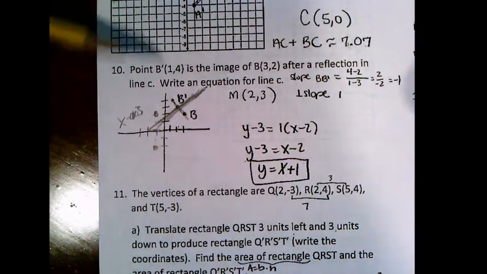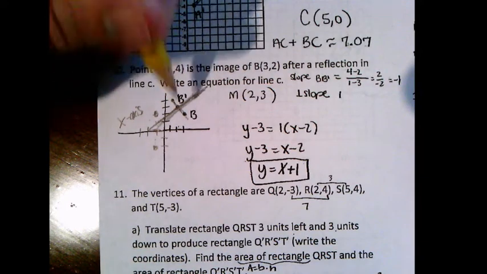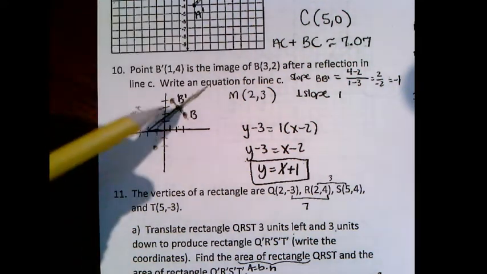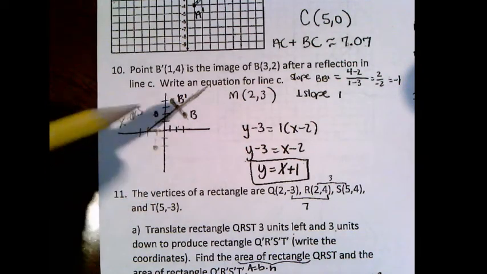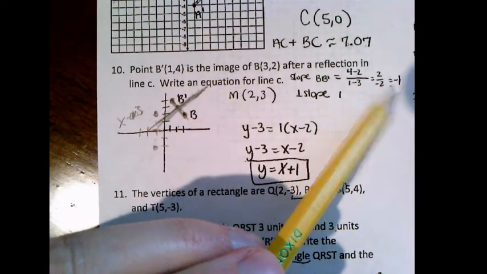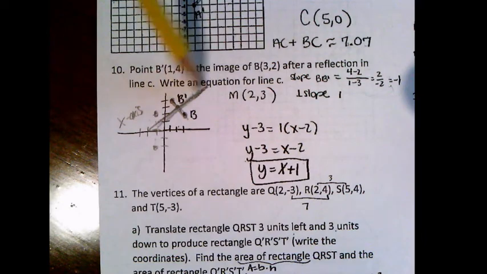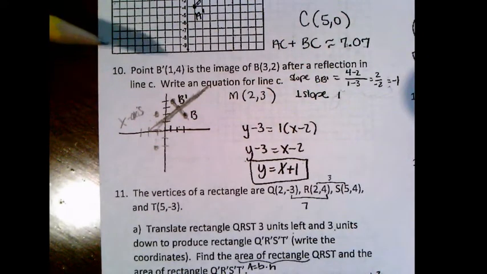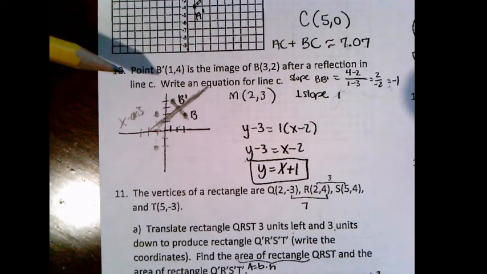So what we're doing on this one is, this is my point, this is my point. The slope of that line is -1. So the slope of my reflection line is the perpendicular of that, which should be 1. This is a big problem.